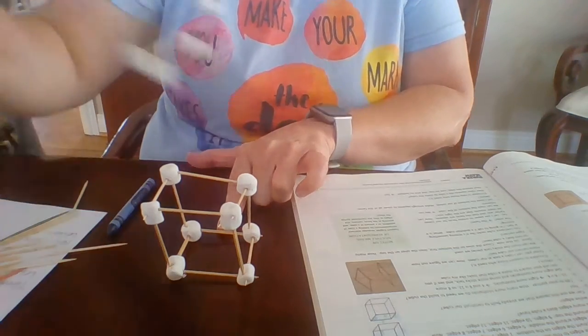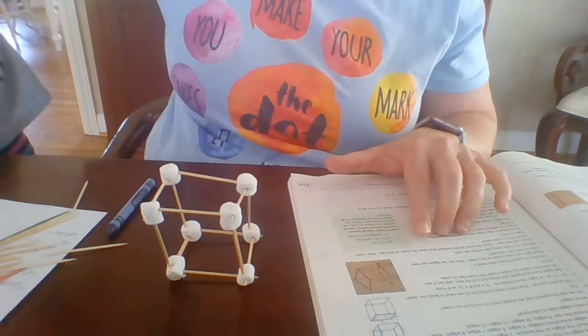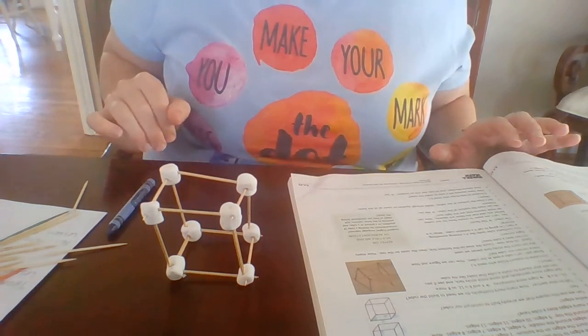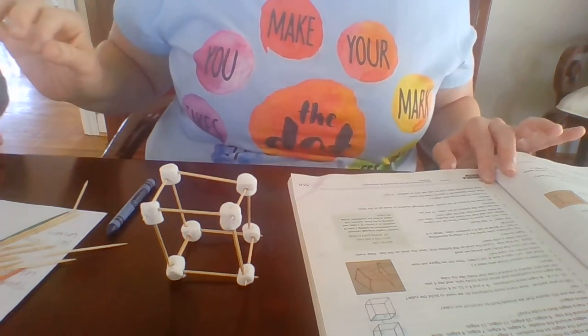12 edges. Now, thank you, Sophia, honey. Let me show them mine, okay? I know you want them to see yours. I'll let you show it at the end, okay? So this cube has 12 edges.